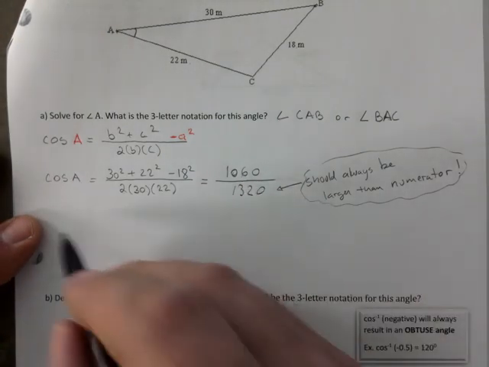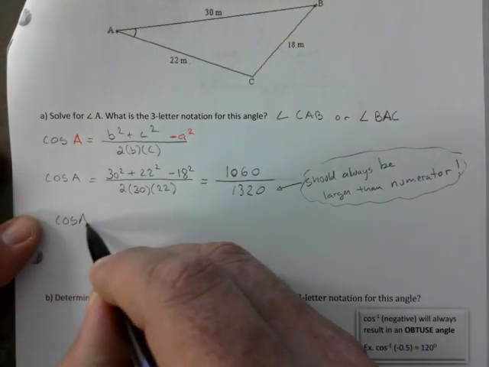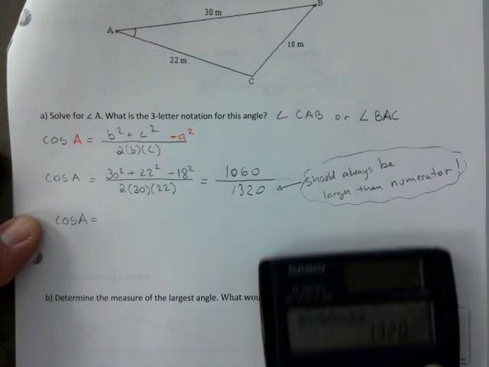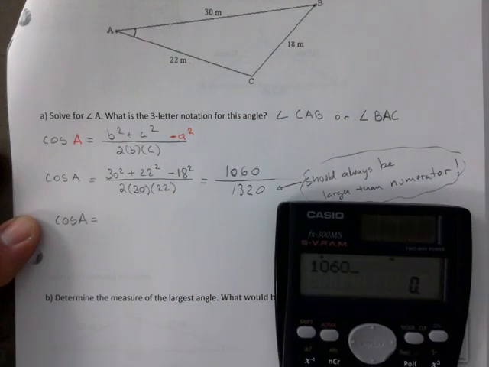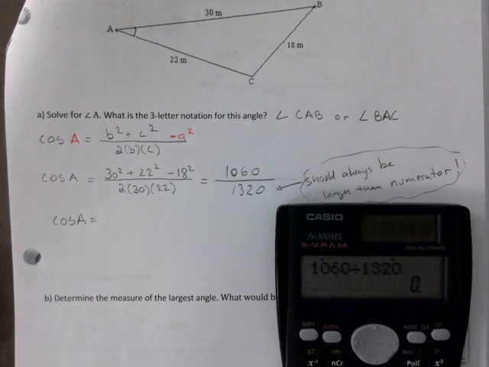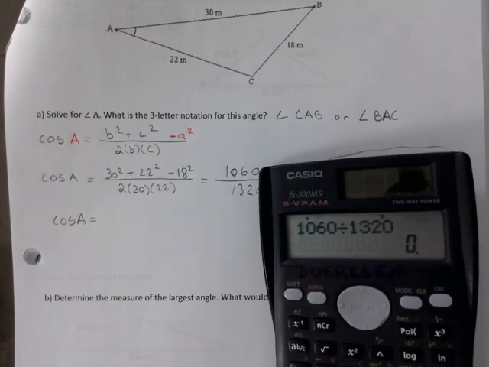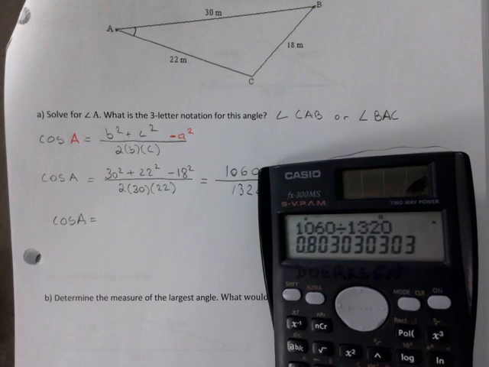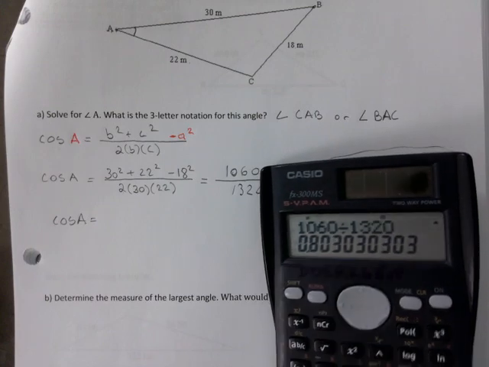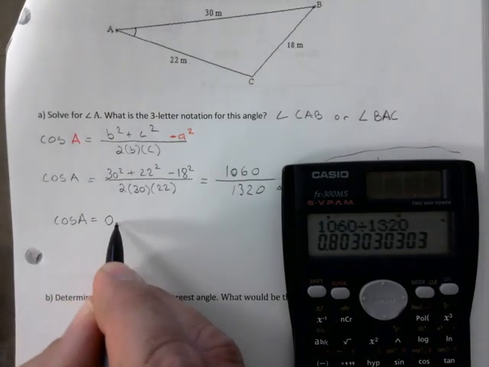So from this, I keep going. Cosine of A, watch this, you're gonna go 1,060. I used round numbers purposely for this one because I don't want too many other things going on here. You divide them, hit equals. Don't clear your screen after you hit equals. Just keep it like that. Write down a couple decimals.